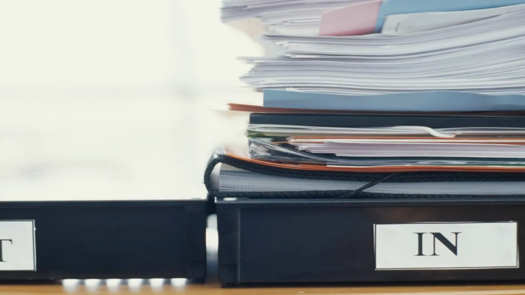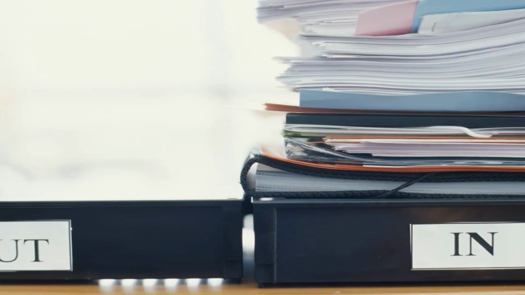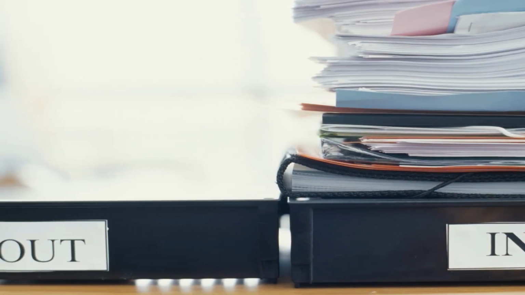Most of the documents you own are never fully read. Reports, contracts, meeting notes, research PDFs, they sit in a folder waiting for a moment you never quite get to. Google built a tool that changes that.